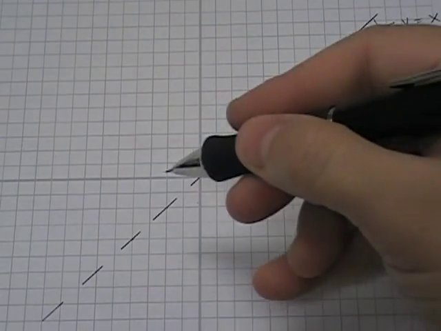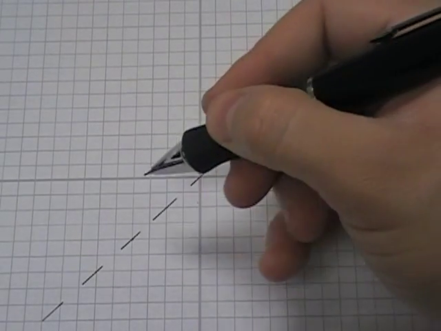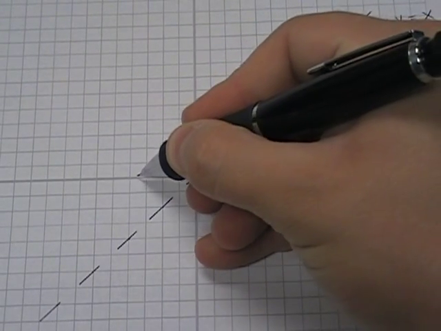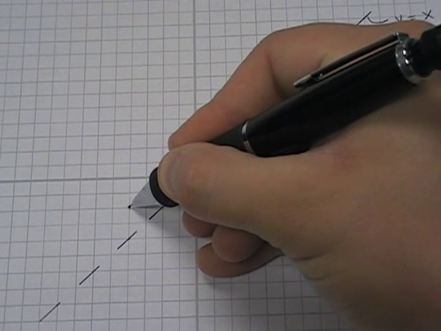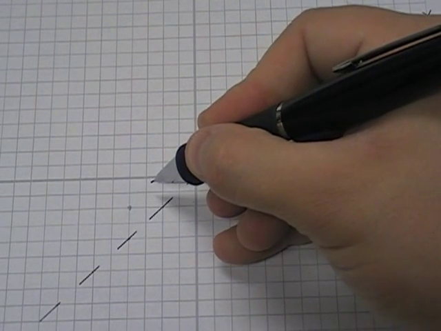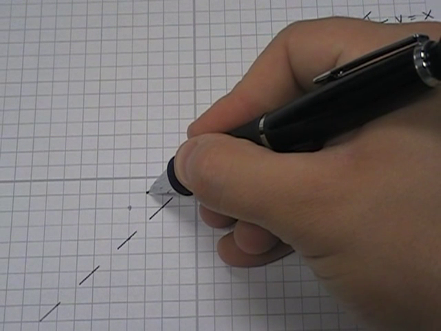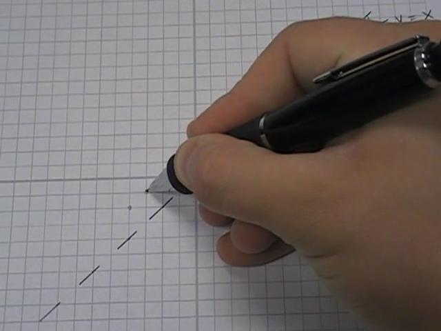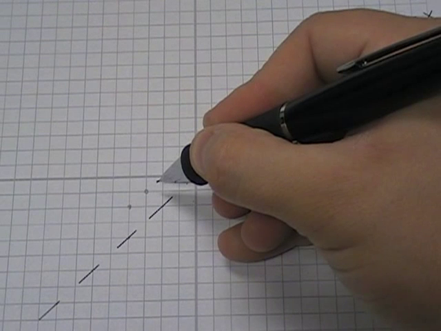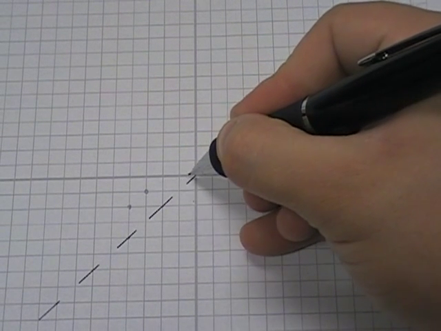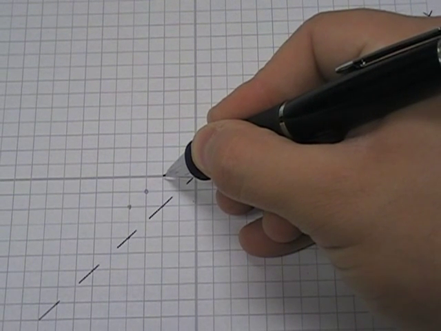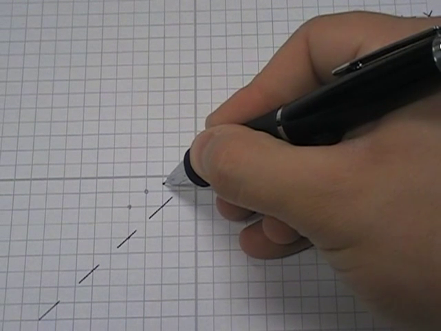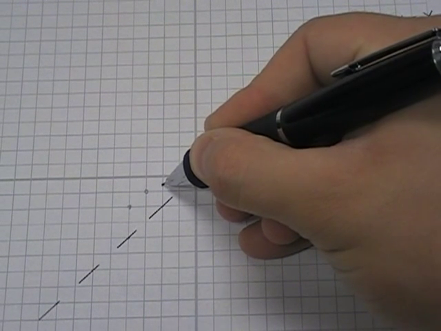So my points are as follows. For the square root of x plus 4 minus 2, I'm going to get -4, -2, and -3, -1, and -2, and negative 0.58, so that's about half.